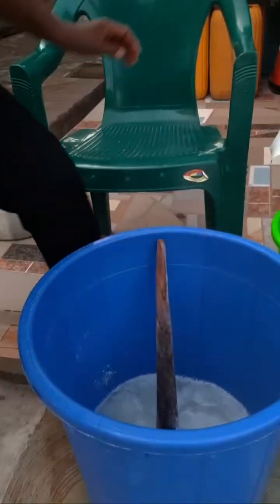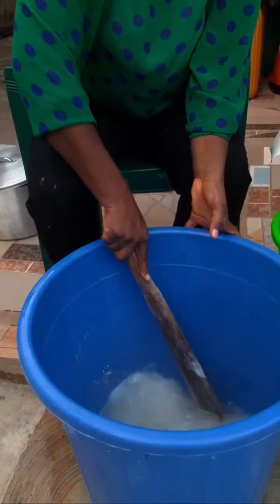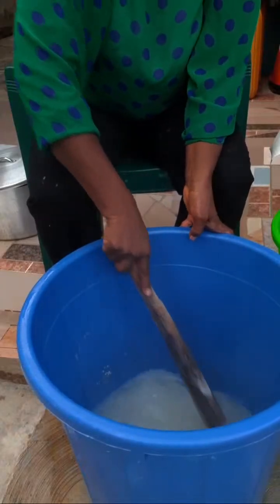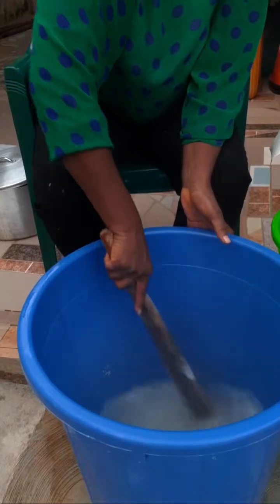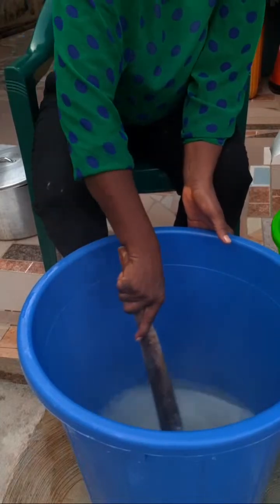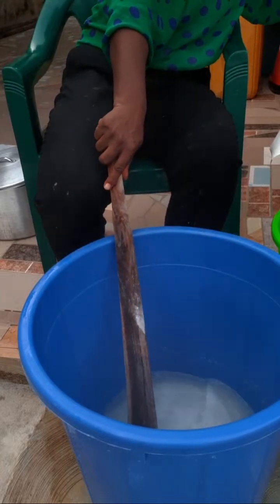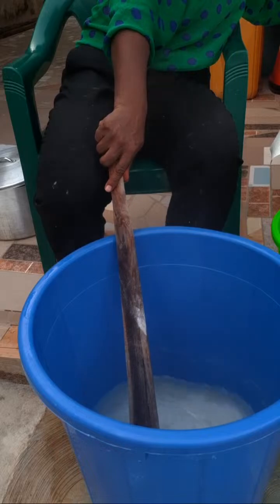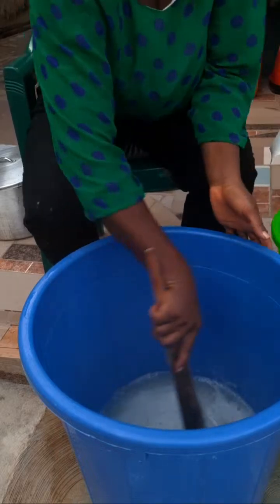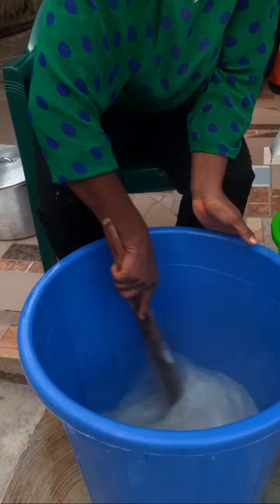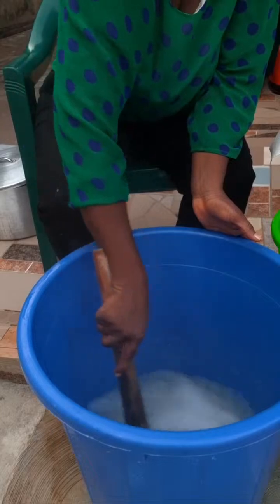It's better this way. Okay, so I'm going to be stirring this natural soap. I put the natural soap in hot water and I'm going to be stirring it. Do you understand? You want to stir it for a while. It's going to be the base for our soap.